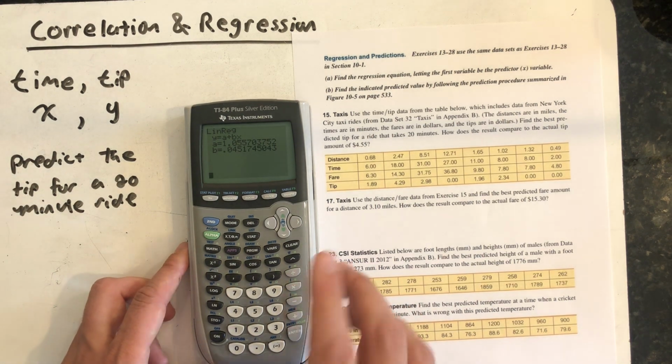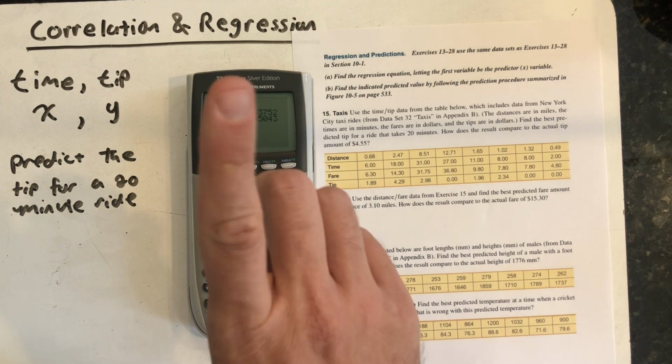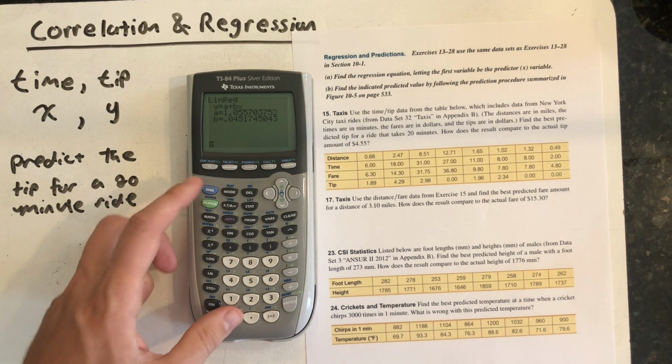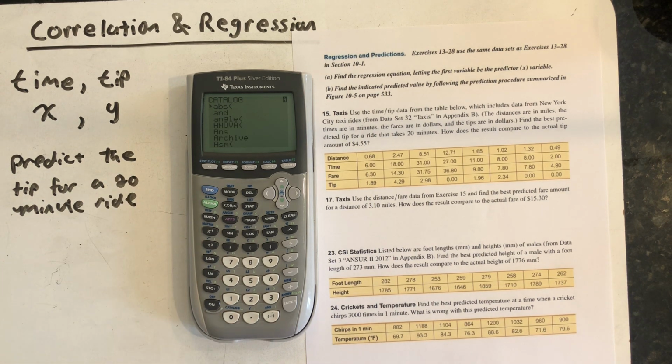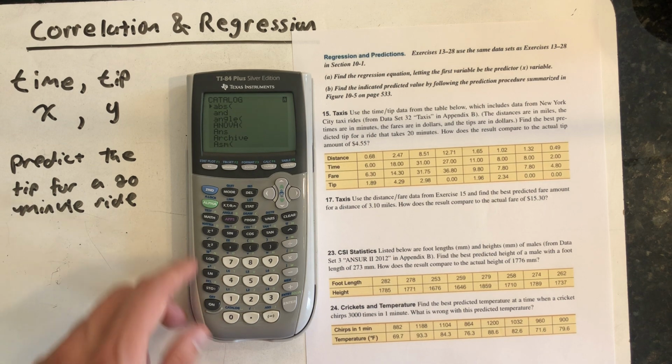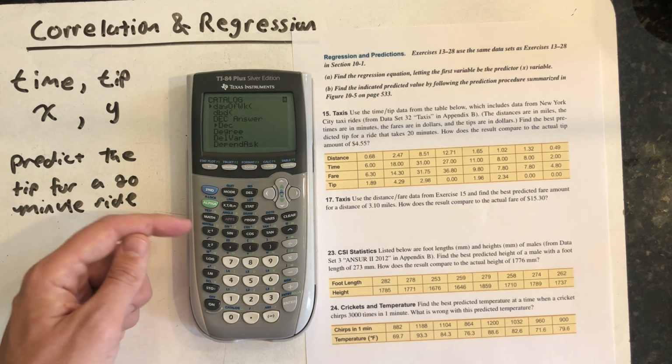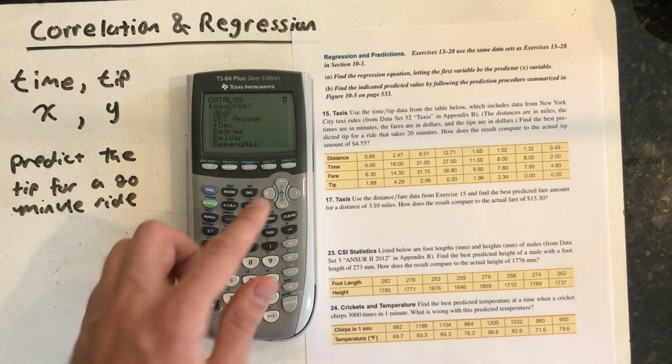So what we need to do is follow a set of calculating instructions that we only have to follow once. And you might have done this in class, but just in case you didn't, let's do it together now. We're going to hit second and then 0. This gets me in the catalog. And what I'm going to do is look for the words DiagnosticOn. And to cheat a little bit, I'm just going to hit the button with a D on it, so I skip down to that part of the alphabet. And so I see D right here on the x inverse button.